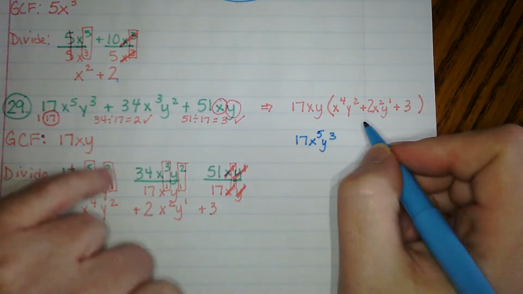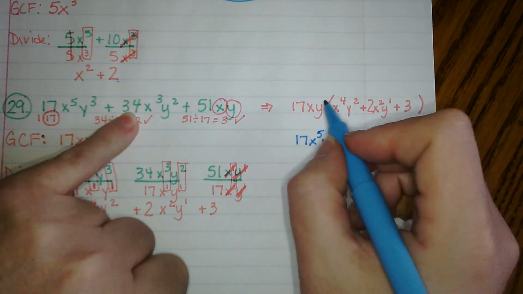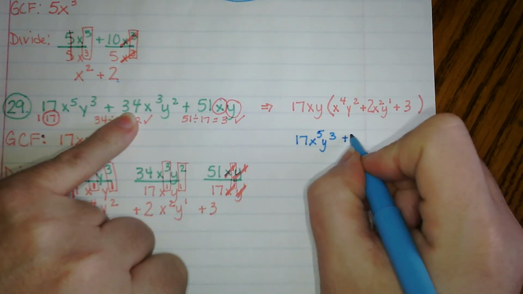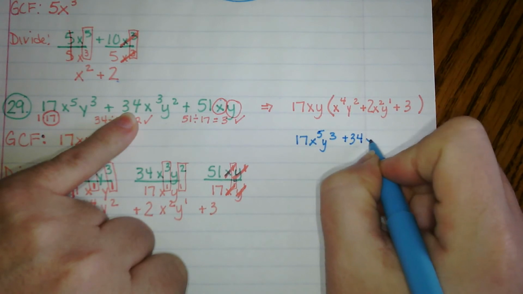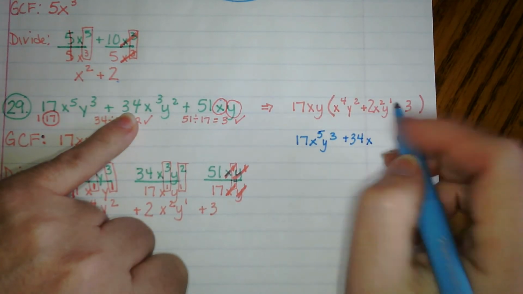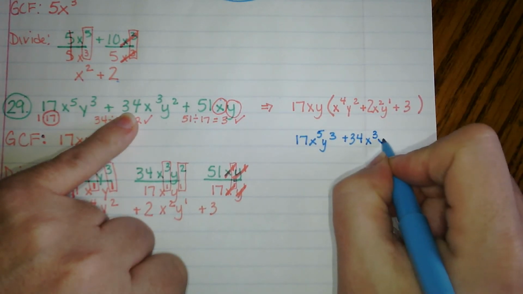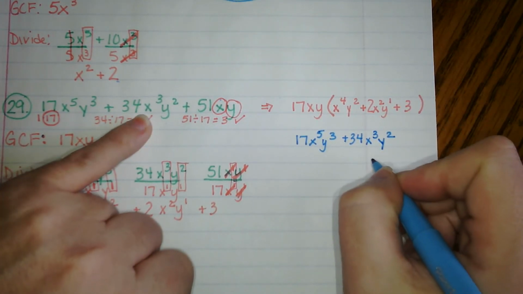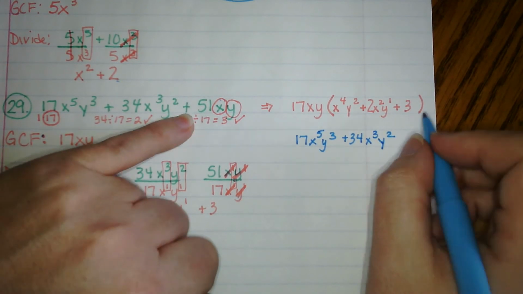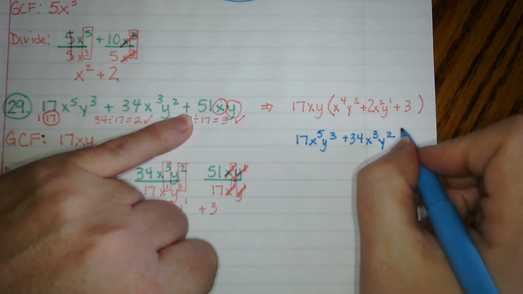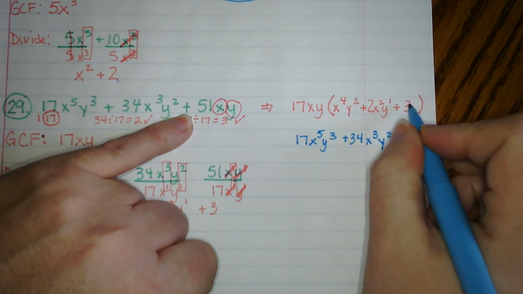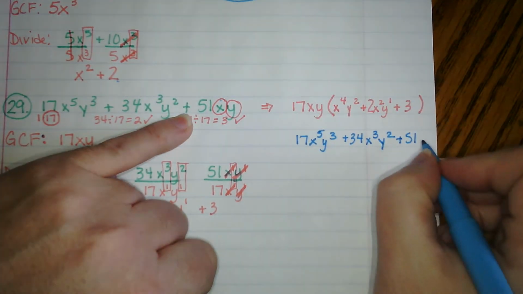We good so far? Yes. Now 17 times 2 is 34. X, there's 1 here and 2 here. That makes 3 of them. And 1 here and 1 here makes y squared. Does that work? Yep. And then 17 times 3 is 51. And the only thing that tags along is that x and y.